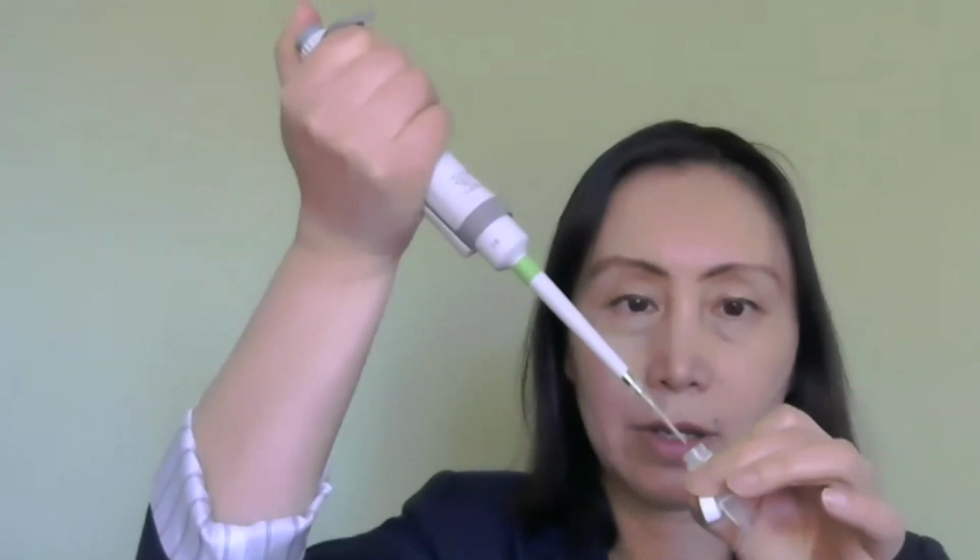So I will get this tip and open up the tube. Press down to the first stop, get into the enzyme tube and come out with 1 microliter of enzyme.